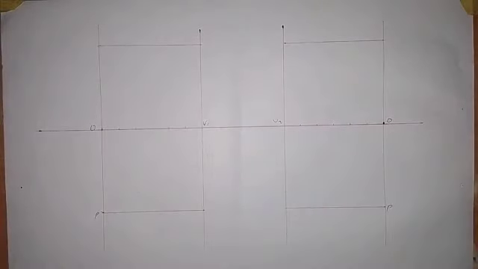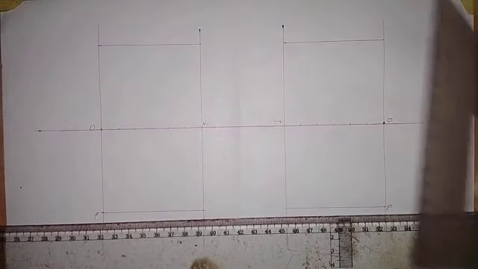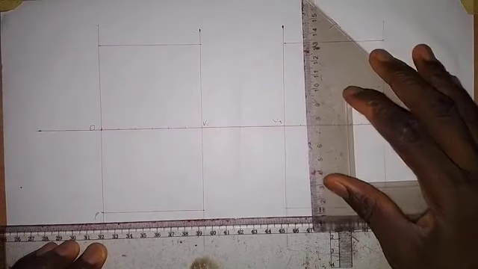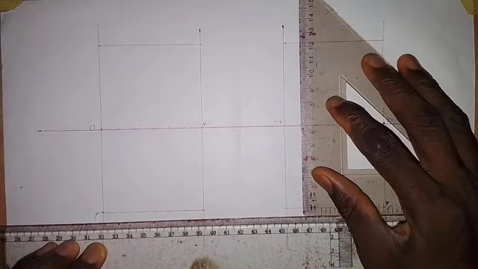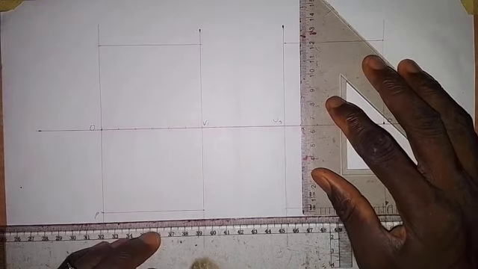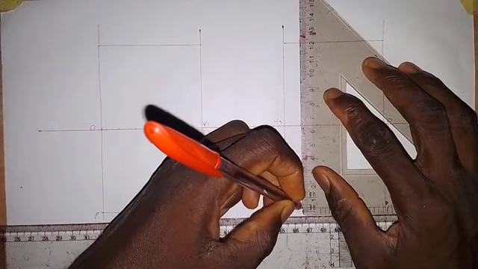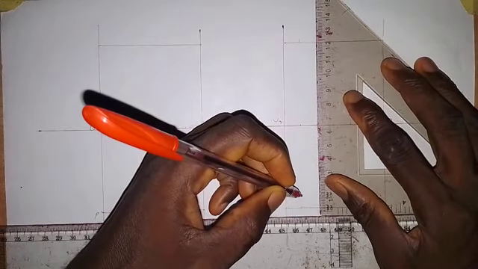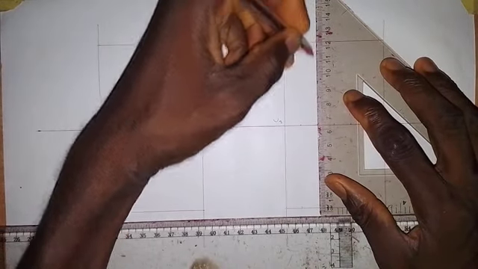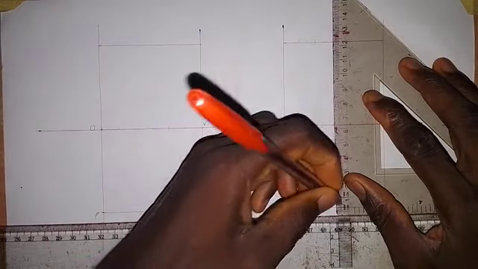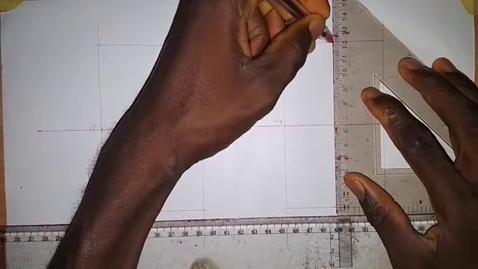Okay, so what I'm going to do now is establish this point on this side and this side. So this is it. I just need to make them to be on this side. So I just mark this and then mark it here, and for this also I will do the same thing. So mark it here and here and here also. So this point 3, I mark it here and mark it here.